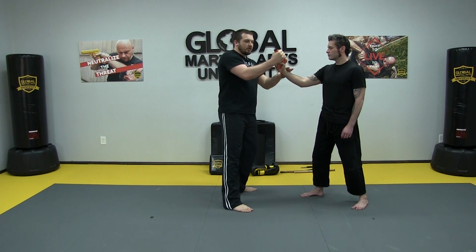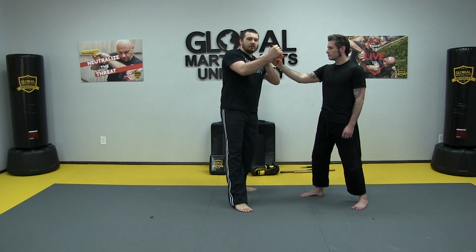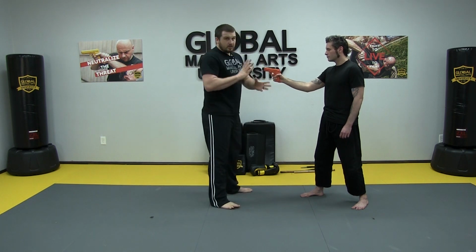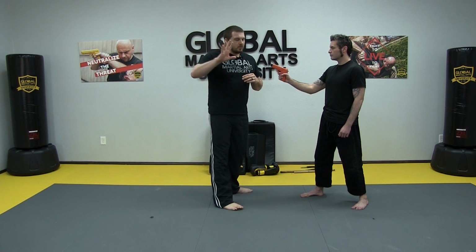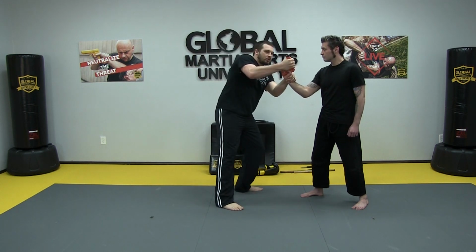The next step is I want to control. So yes, I have control of the gun, but I want to control him too. So I'm going to control his wrist. These motions are actually almost simultaneous. So my first hand will redirect, my second hand is going to the wrist.